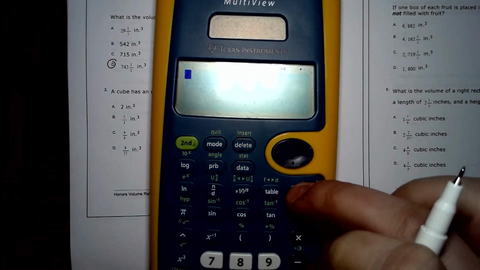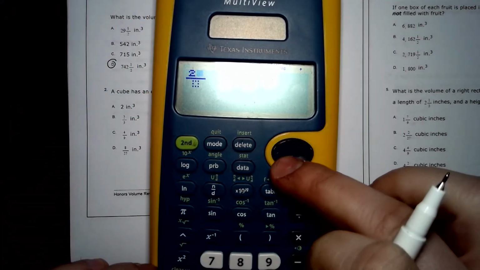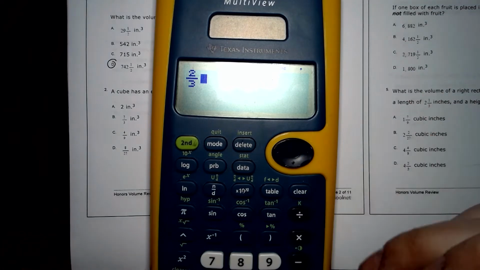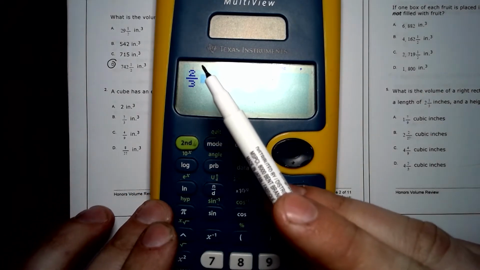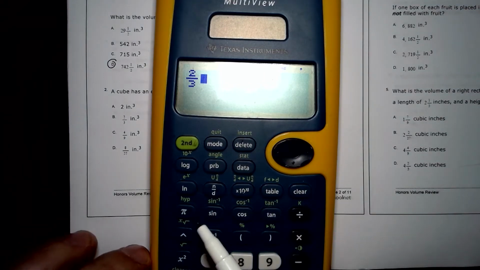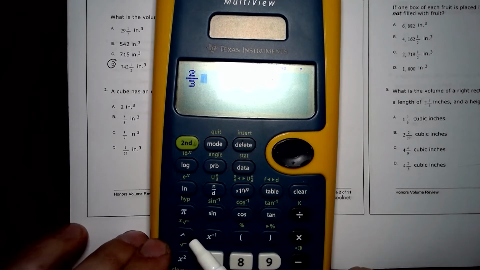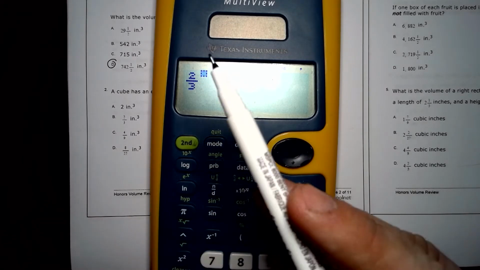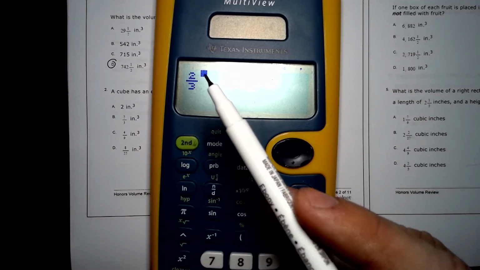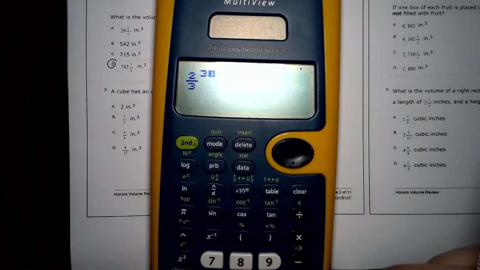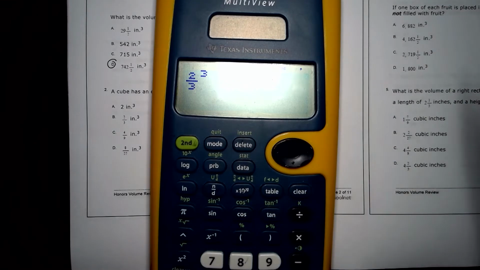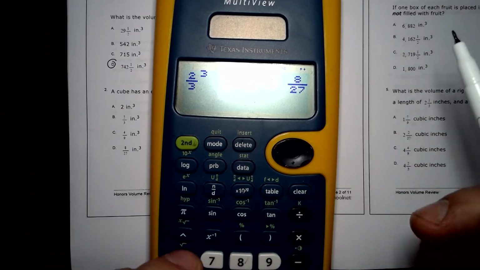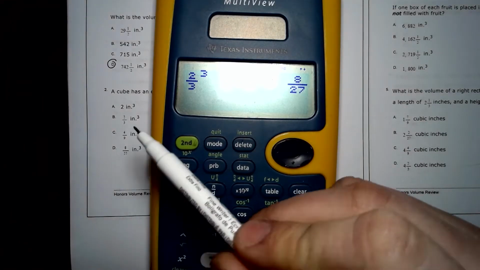So we can do 2/3 times 2/3 times 2/3, or with this calculator, if you want to set a power that is other than 2, you will use this little chevron right here, a little upside down V, and that will allow you to type in whatever number in the corner you want. In this case, we want a 3, so we need 2/3 to the third power, and that gives us 8/27, which happens to be D, our correct answer.